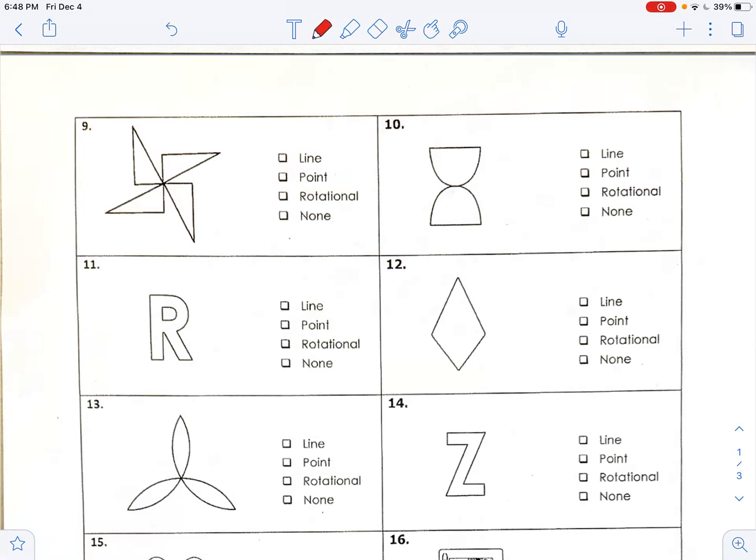Hey, welcome back. We're going to talk about line symmetry now. Line symmetry, I always think of folding objects in half.